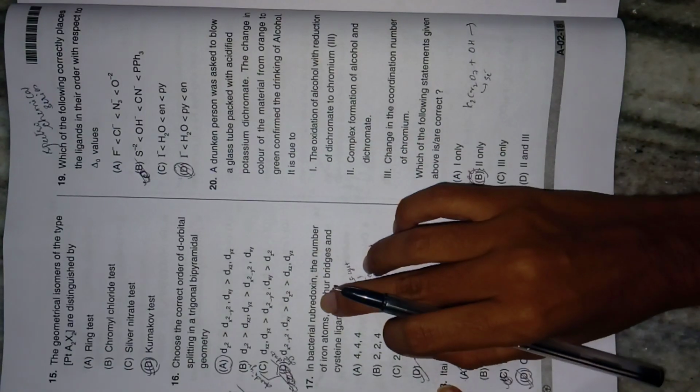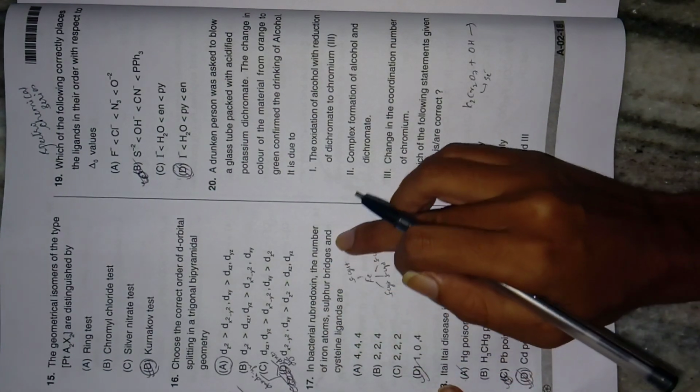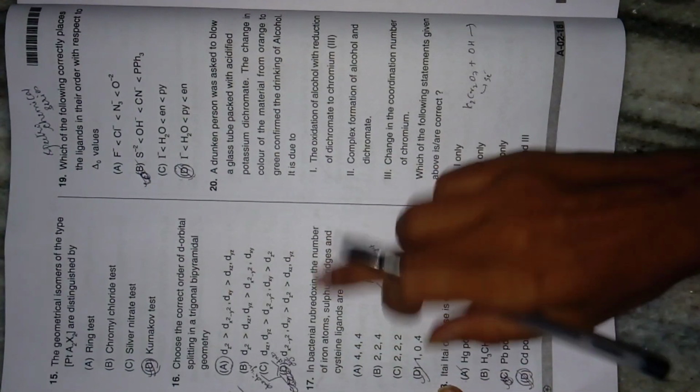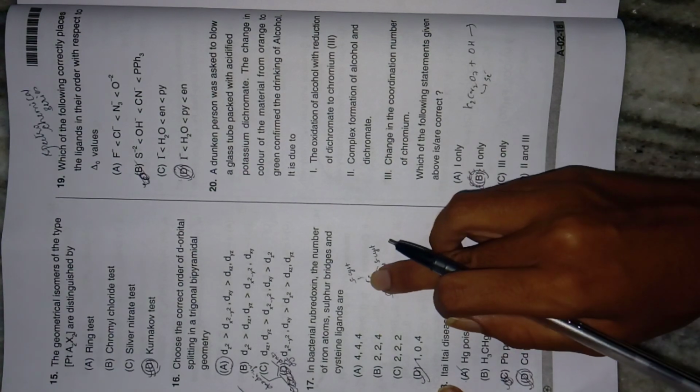In bacterial rubredoxin, the number of iron atoms, sulfur bridges, and cysteine ligands are? So this is the rubredoxin. There is only one iron. Sulfur bridges, there are no sulfur bridges. Cysteine ligands are 4. So 104 is the right choice.